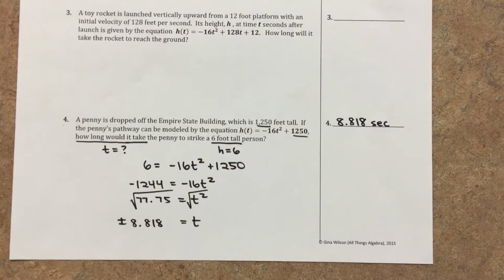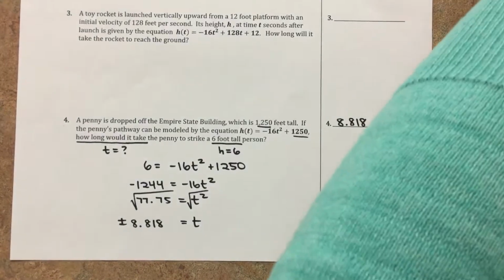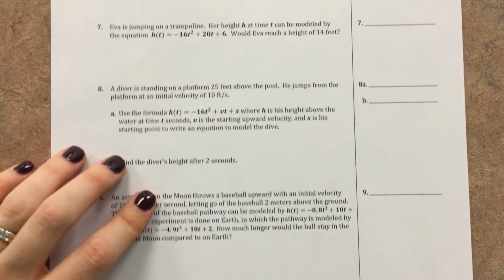Okay, so we did a few of those on the fronts. I want to do a couple more on the next page. The next one we're going to look at is number 7.